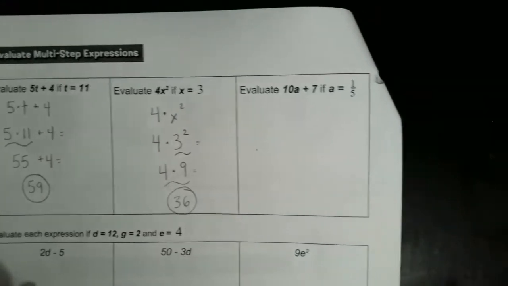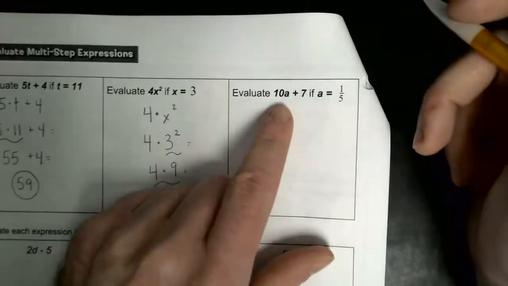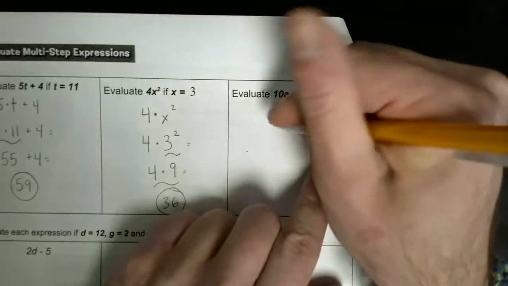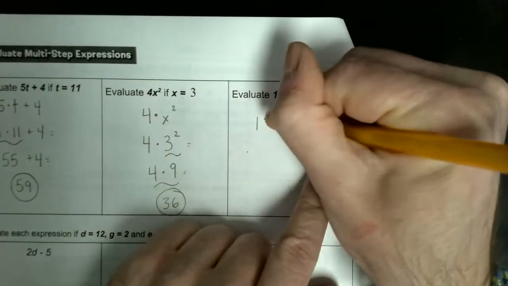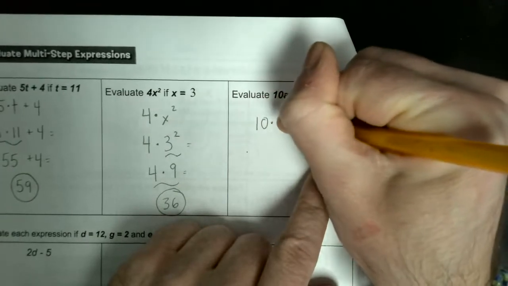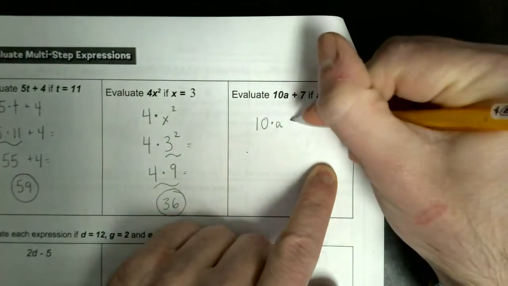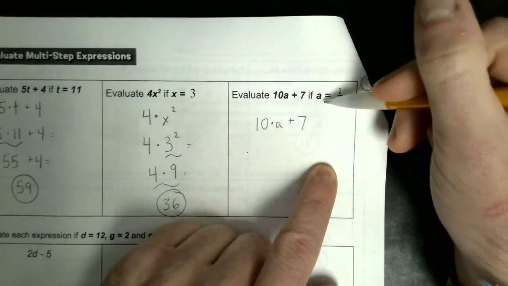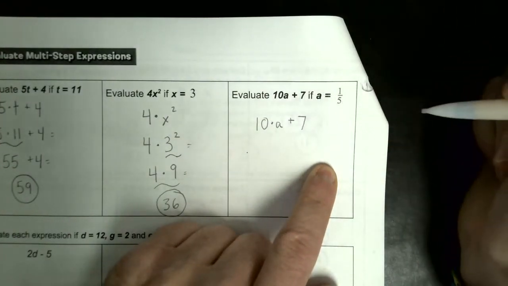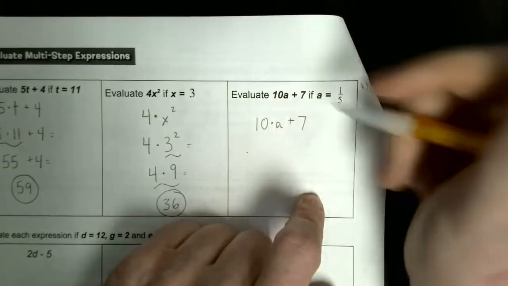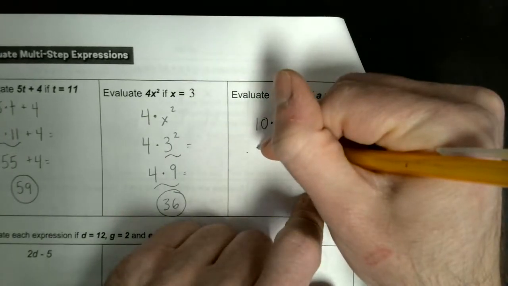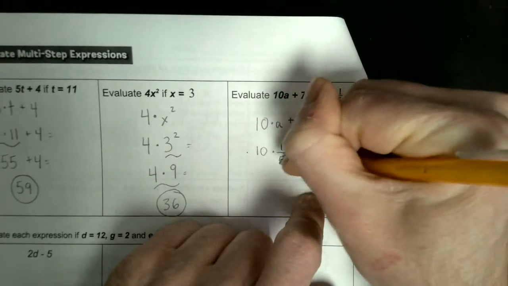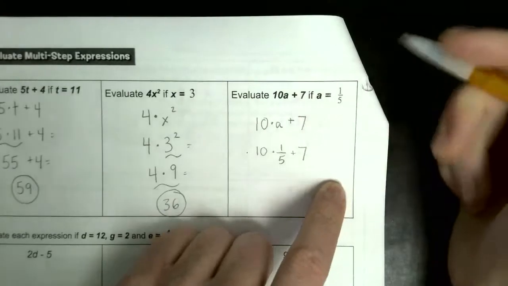All right, the last one here in this row, we have 10 times a plus 7. So I'm going to rewrite the expression, making sure to put a dot in between the 10 and the a, because that's multiplying. We've got to remember that's multiplication, plus 7. Now in this case, a is 1/5. So we're going to do 10 times 1/5 plus 7.